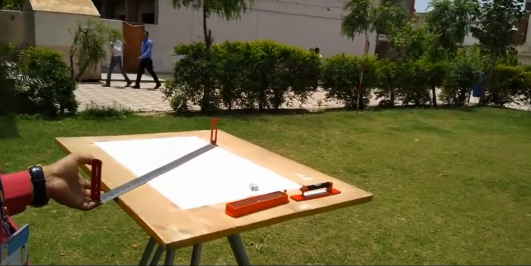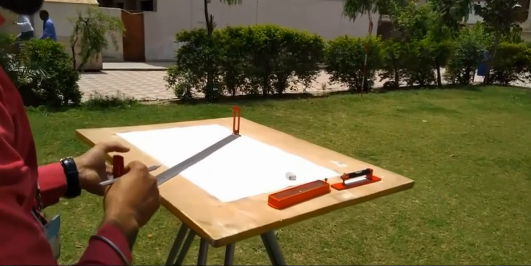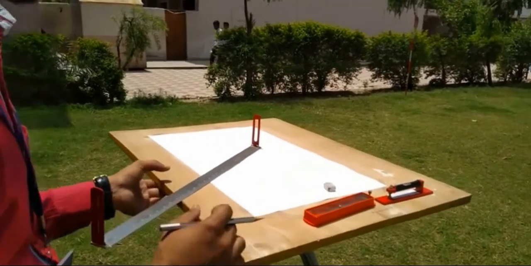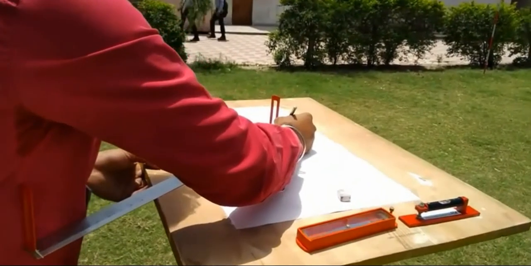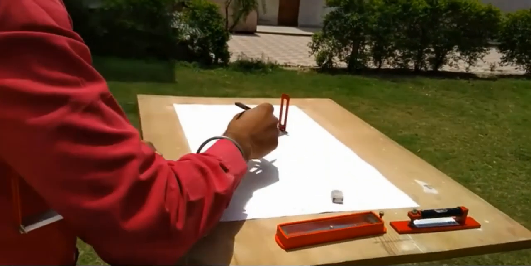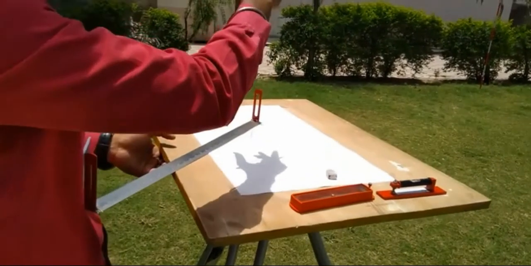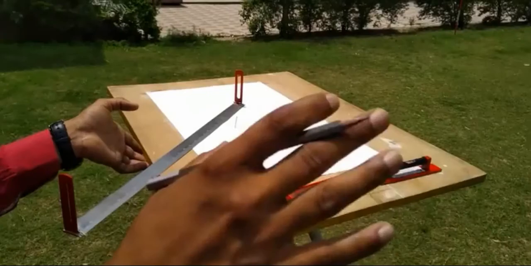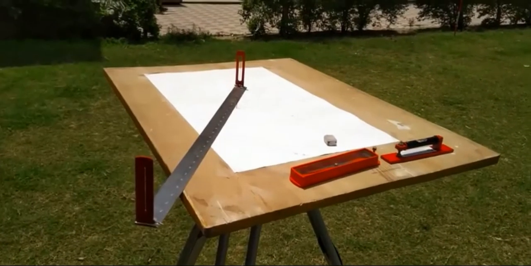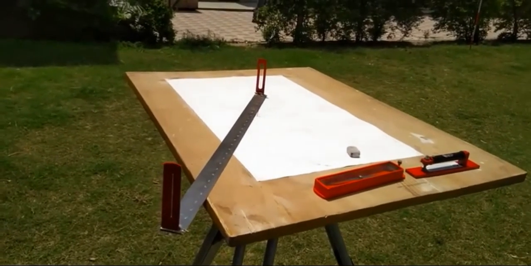That is, I am sighting point C. Then I will draw a ray. So this is my ray C. So I have all the 3 rays now: OA, OB, and OC.